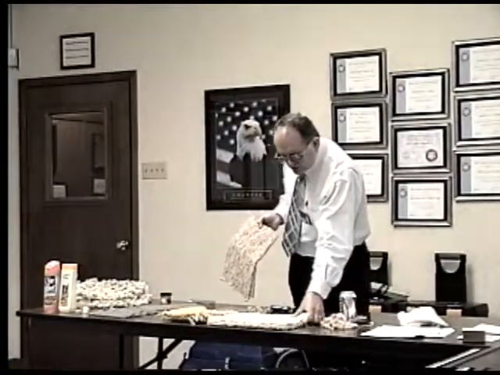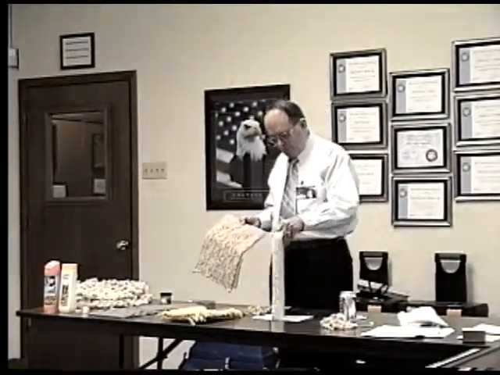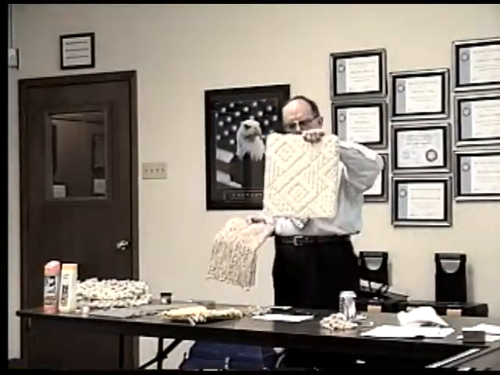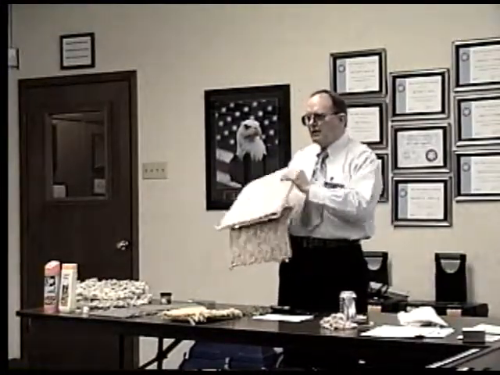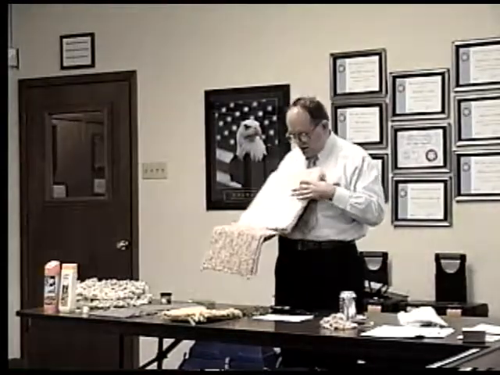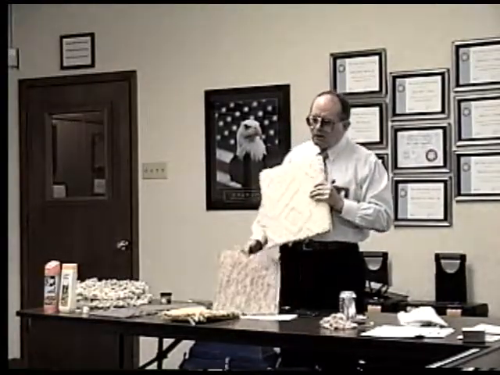I've got two pieces of Berber up here. This is a multi-level loop Berber. So rather than using color to give it a design, we just simply got the design by the different levels.